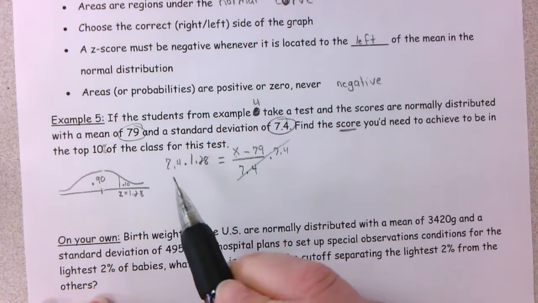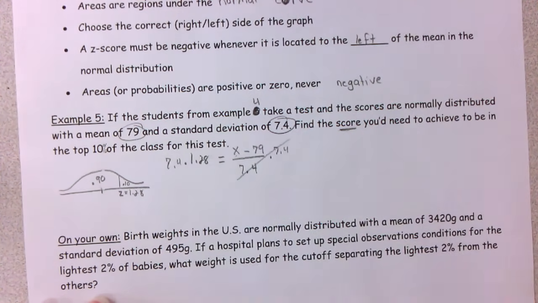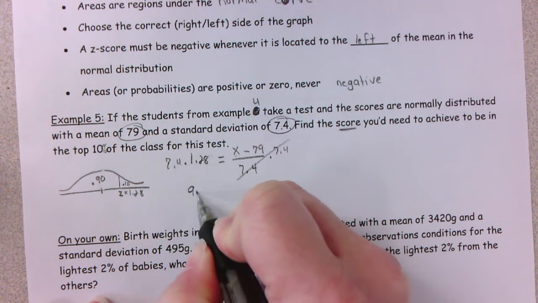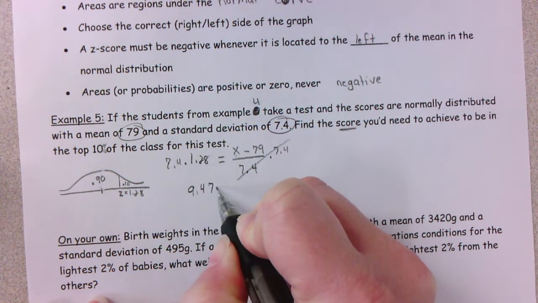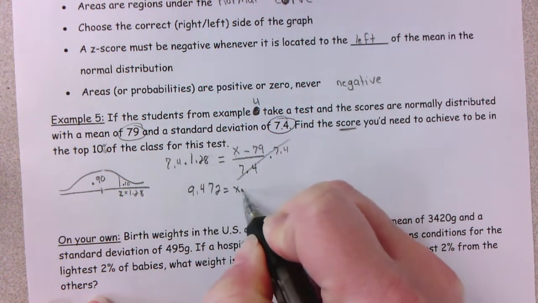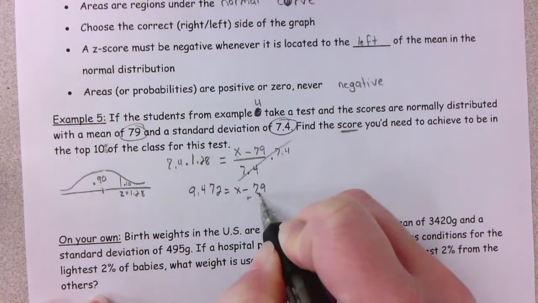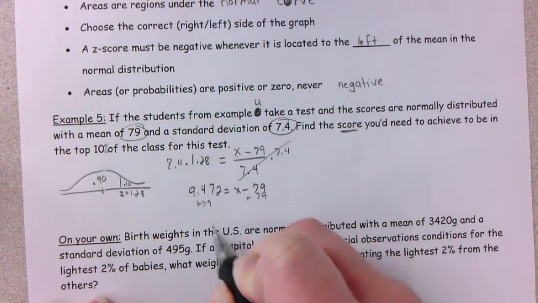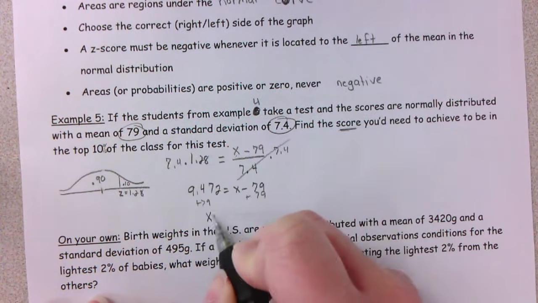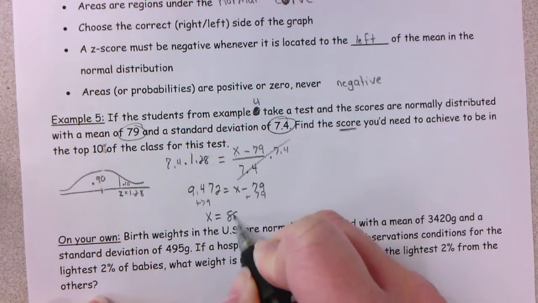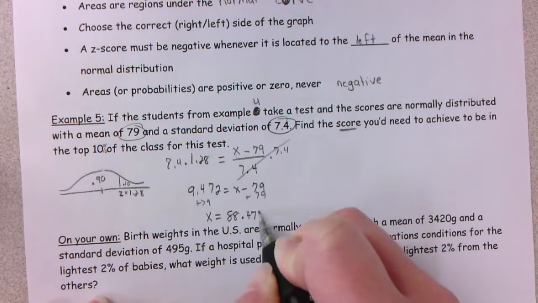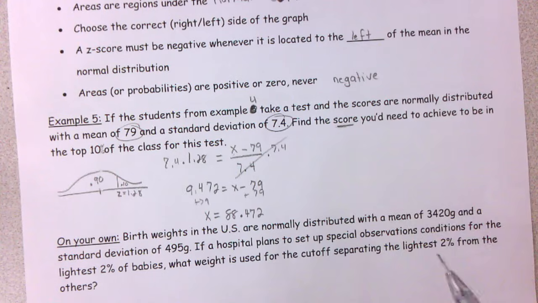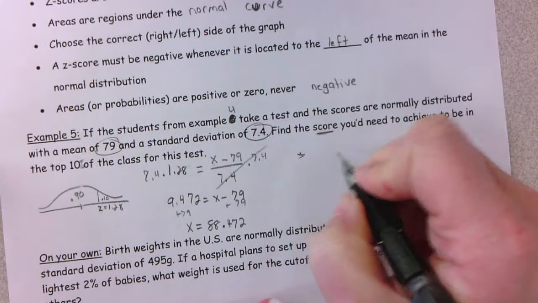Those will cancel out, and we get 9.472 equals x minus 79. And I'm going to add 79. And that value, x is 88.472.